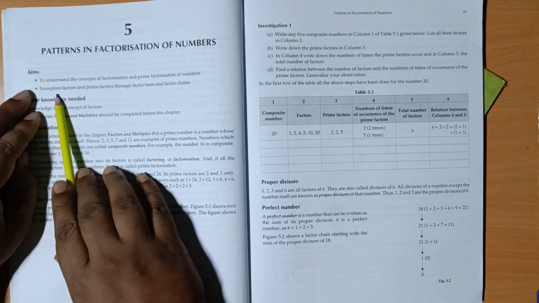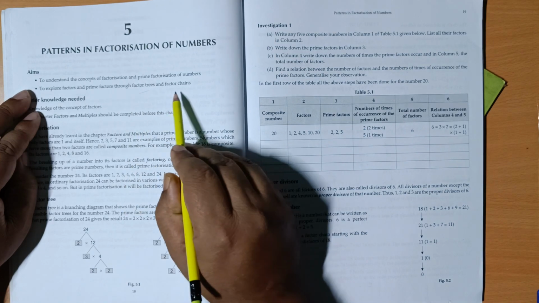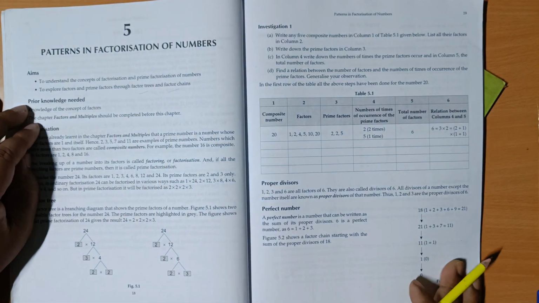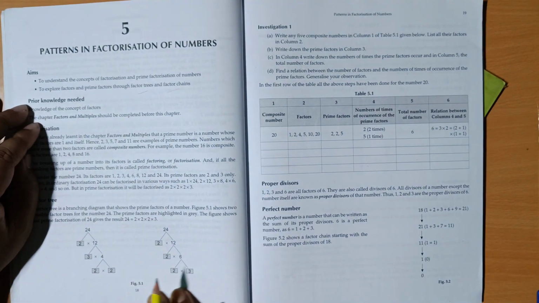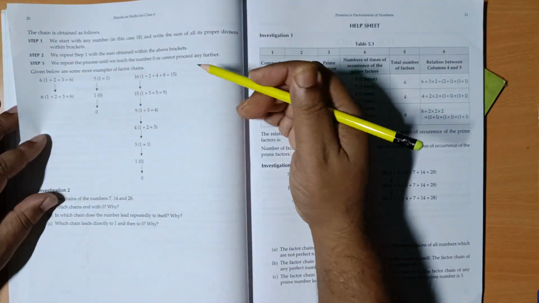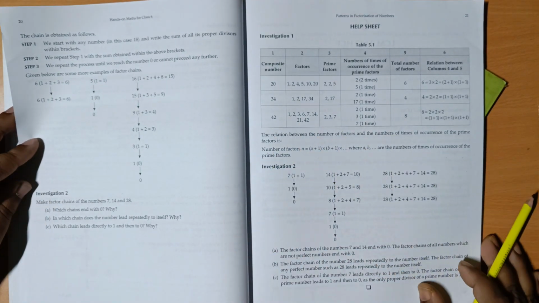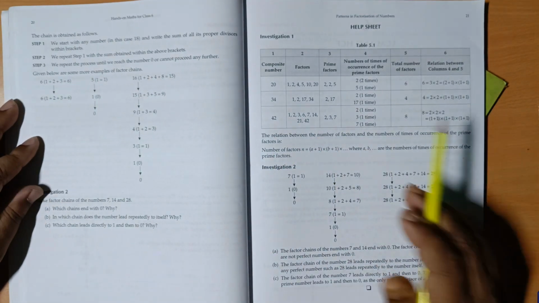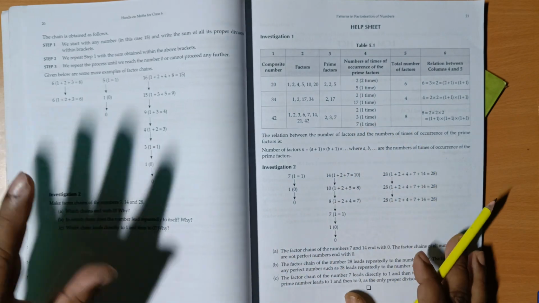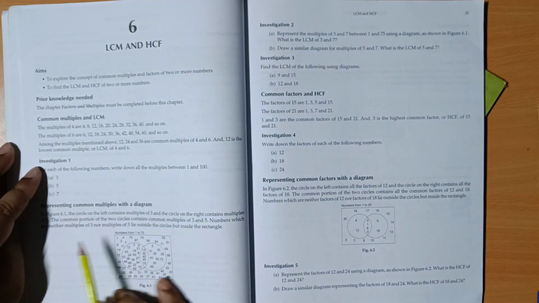And again, we would like to explore factors and prime factors through both factor trees and factor chains. You have seen factor trees in your NCERT and other textbooks, and similarly we have factor chains like this. This is a very wonderful book. They have shown the various possibilities using examples so that students can work it out themselves.